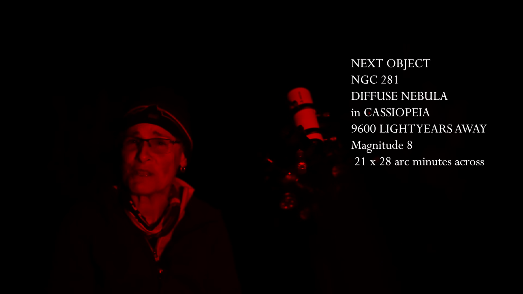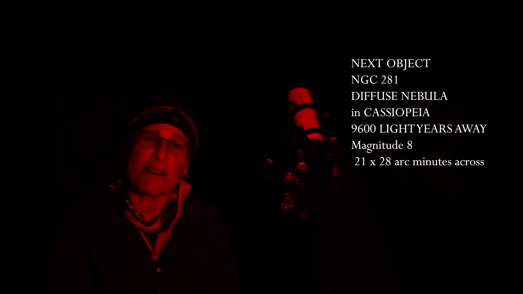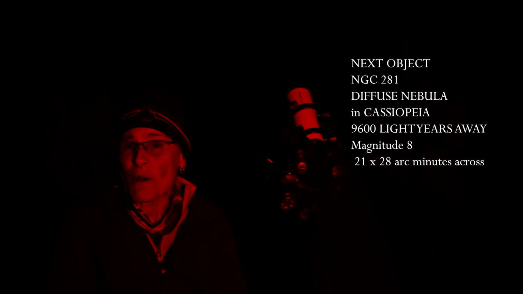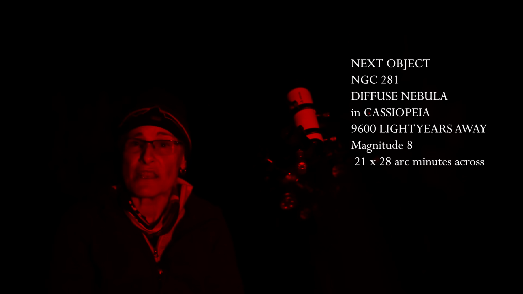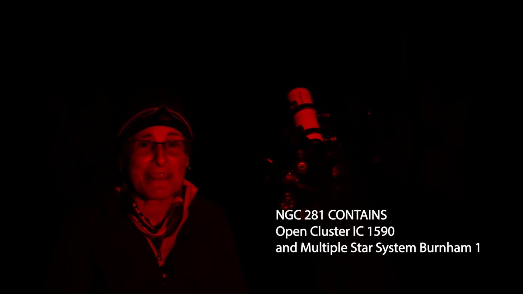Beautiful. Next, go back to Shedar or Alpha Cas and go just about 2 degrees east-southeast to NGC 281, a diffuse nebula. NGC 281 is 9,600 light years away, magnitude 8, and is 21 by 28 arc minutes across. It will appear as a faint glow, but use a UHC or O3 filter to improve the contrast. And also see if you can make out the faint open cluster within it, IC 1590, which is difficult, or a pretty multiple star system at the center, Burnham 1.